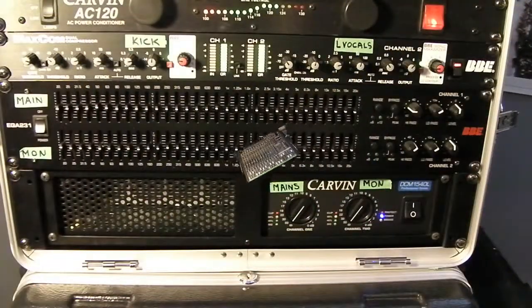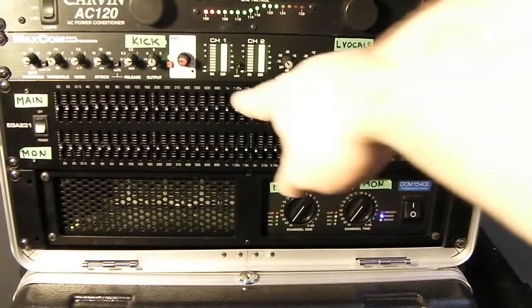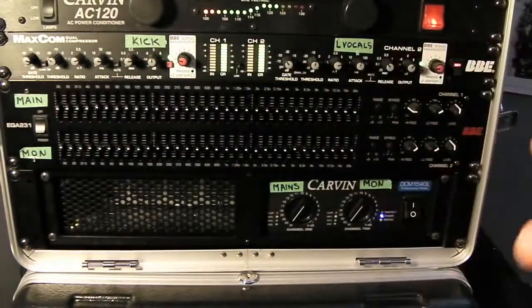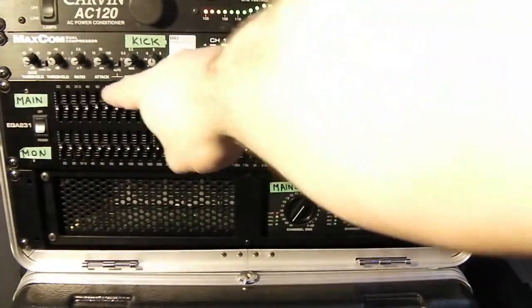Now we're at the second part of our video. The first part, we got the maximum amount of signal coming out of the board. Now at this point, I don't have the EQ set up right now, but if you did, we're not using EQ because this is just a practice setup at the house. But in a live setting, you're using EQ.